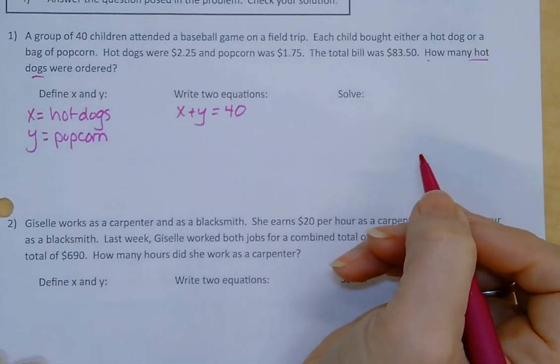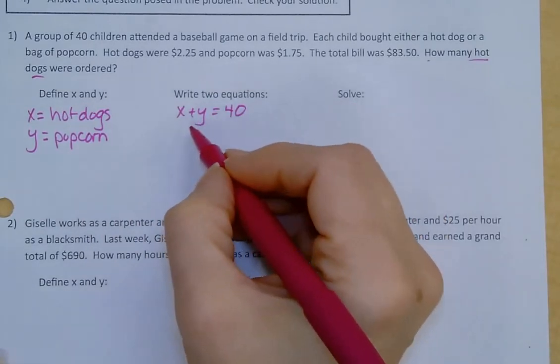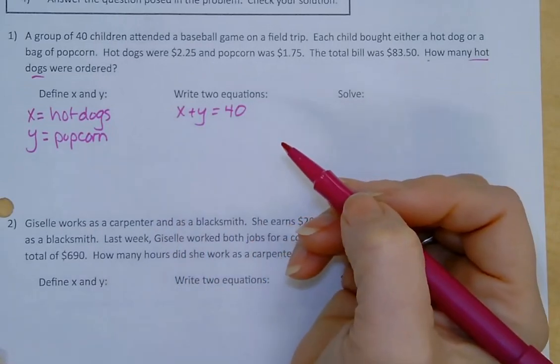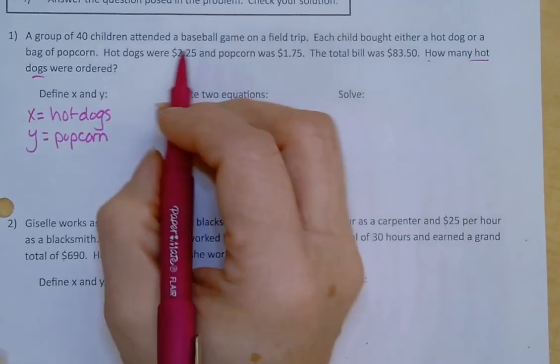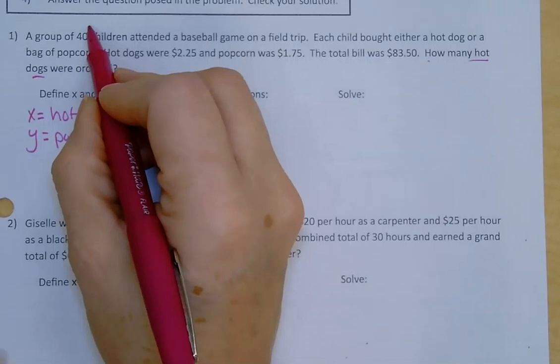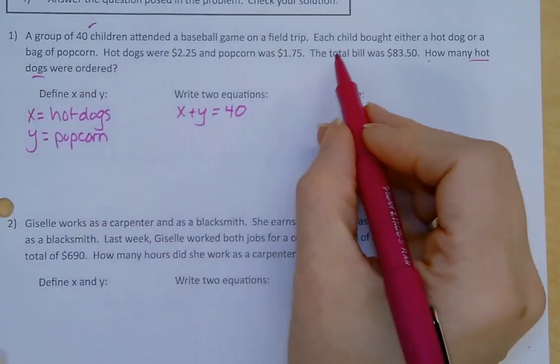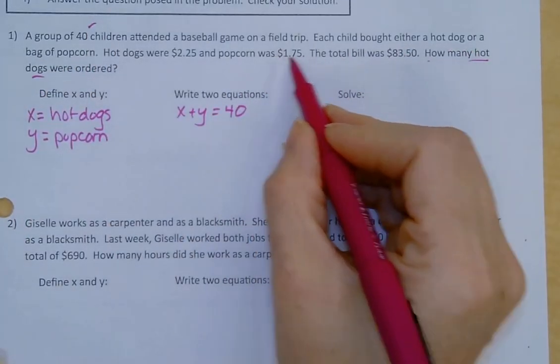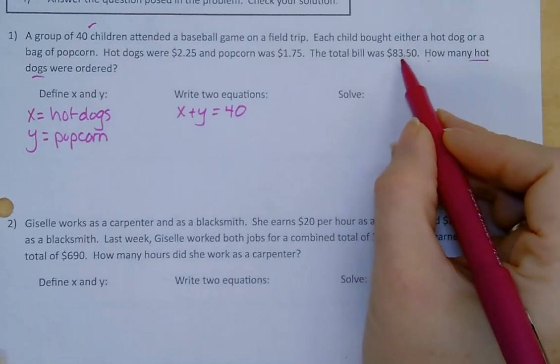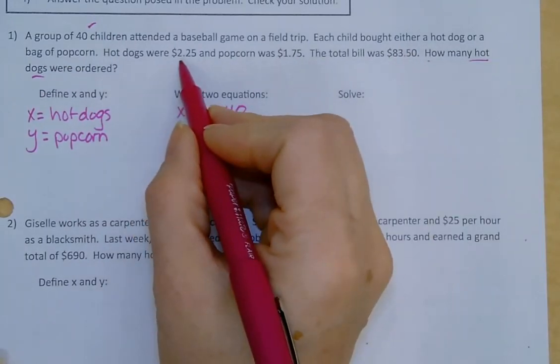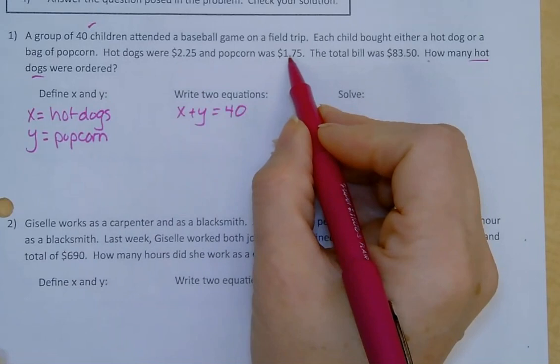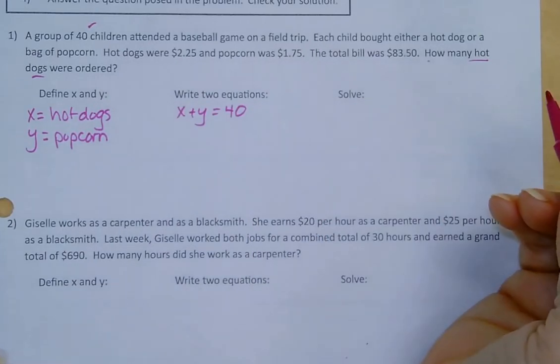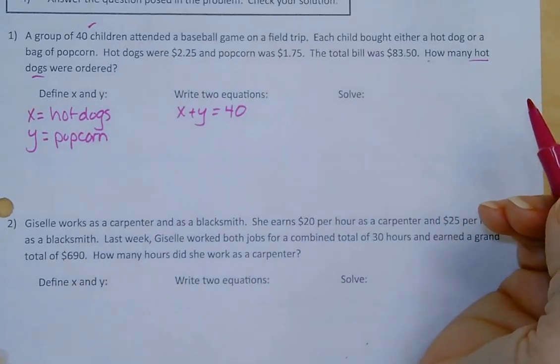So every time you read a word problem, you're going to have to try to figure out what are the two equations that you can pull from here. Right, so I know 40 children attended, so that's where I used the 40. The other piece of information I have is the amount of money that was spent was $83.50, and hot dogs are $2.25, and popcorn is $1.75. So we're going to make an equation using that information, the money information.